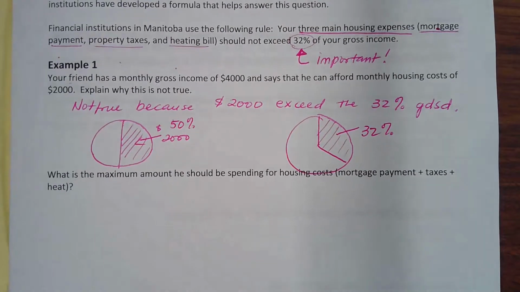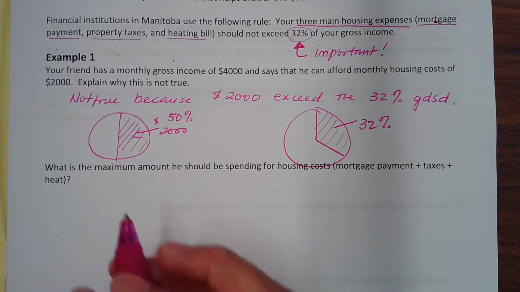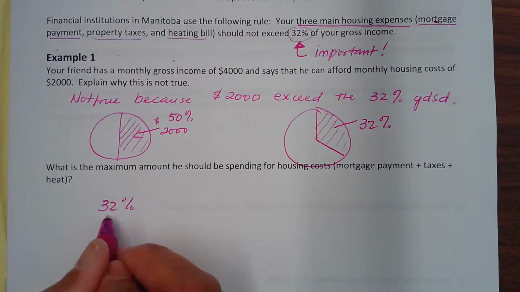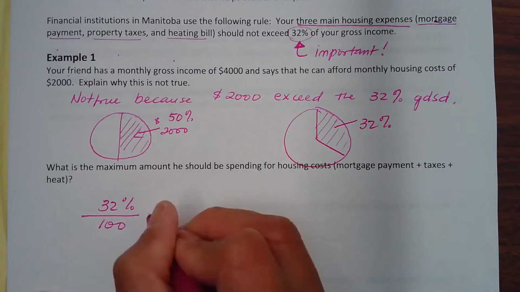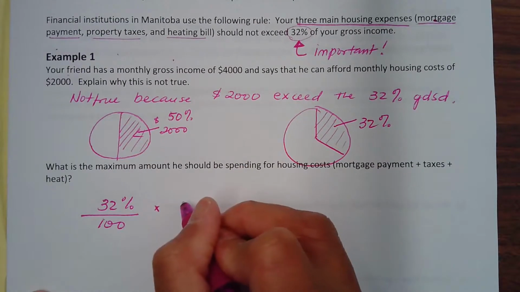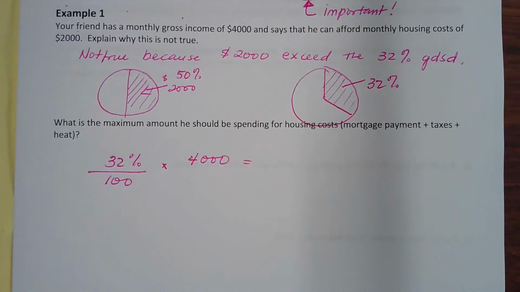Now, let's take a look at the next question. What is the maximum amount that he should be spending on housing cost? We know it's going to be 32%. And 32%, I know you did this in grade 11, if you've taken it. 32% means 32 out of 100 times 4,000. So 32% would be 32 out of 100 times 4,000. Let's calculate that and see what that gives us.